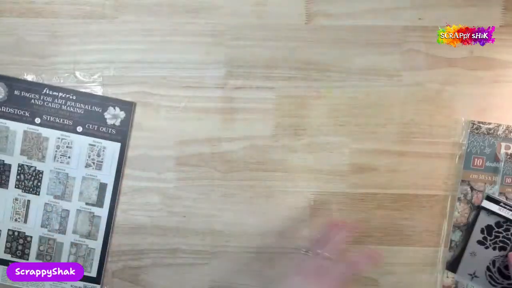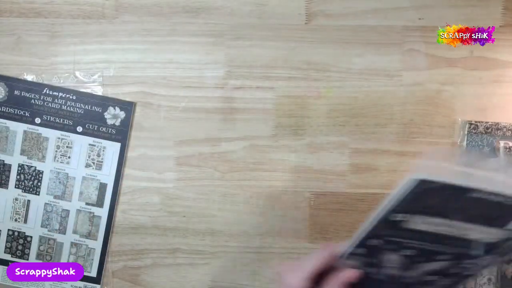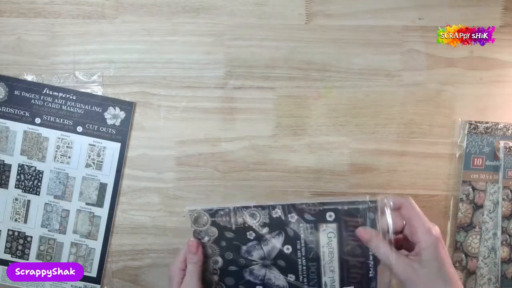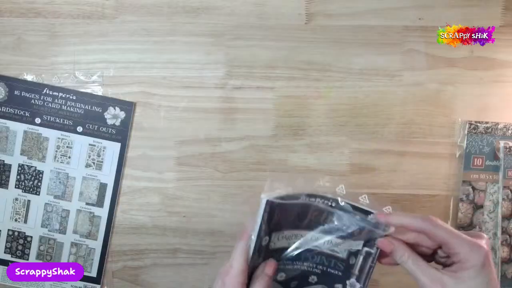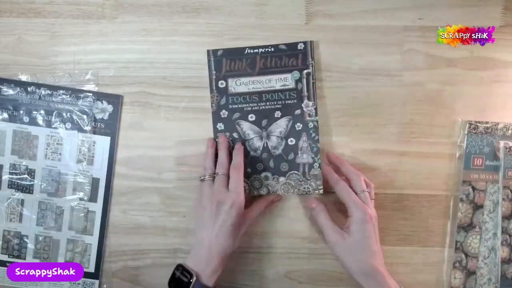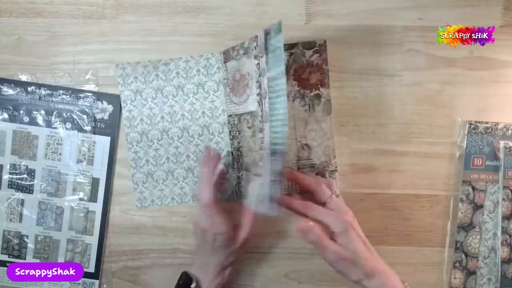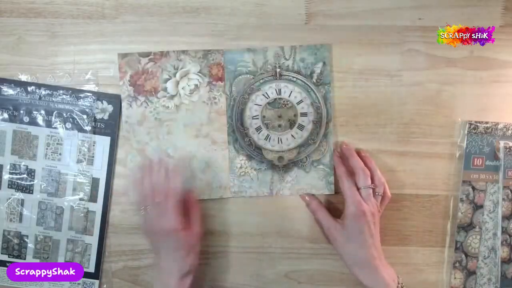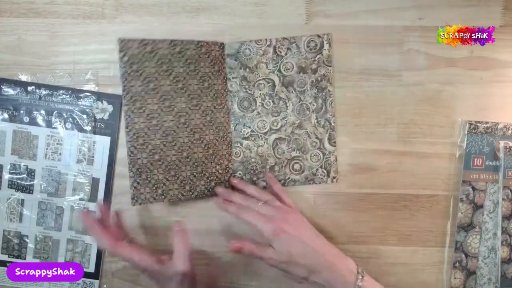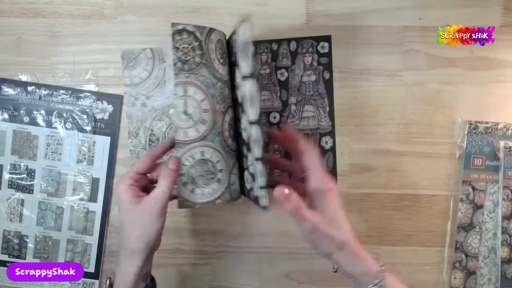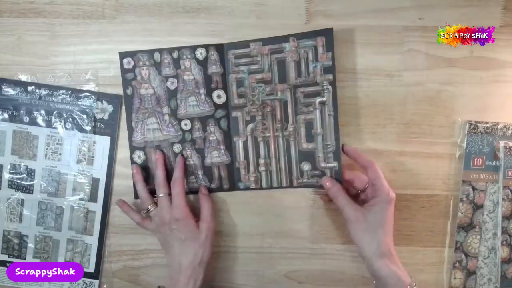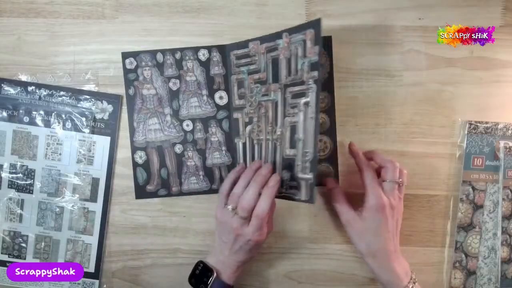All right, so then they did something different with this one. And they did a focus points. And this one has 8 backgrounds and 8 cutout pages. And it goes with it. So it's got a few extra pages. And then it has, skip some of that. Whole page of flowers, a whole page of the girl, pipes, which were in the other one.